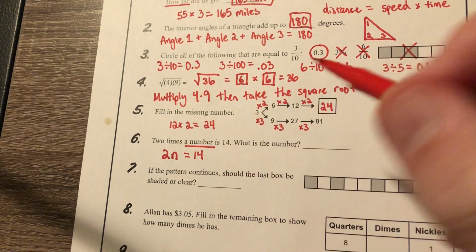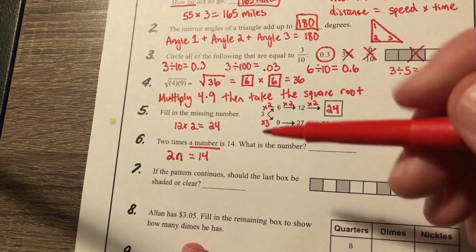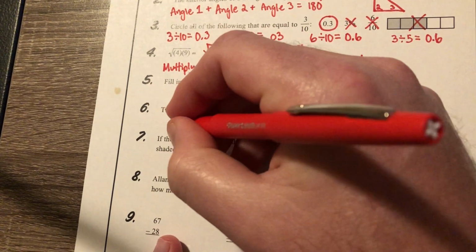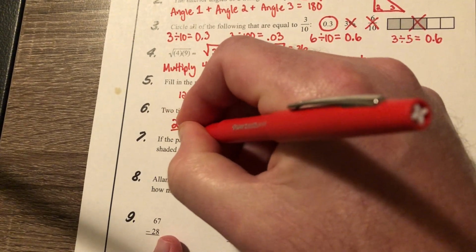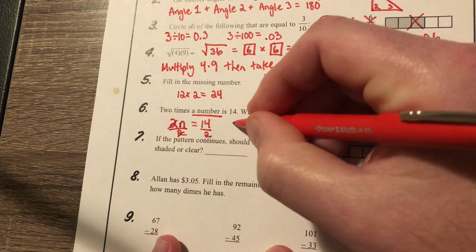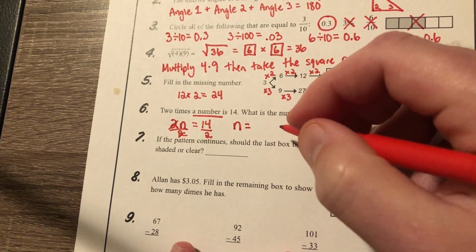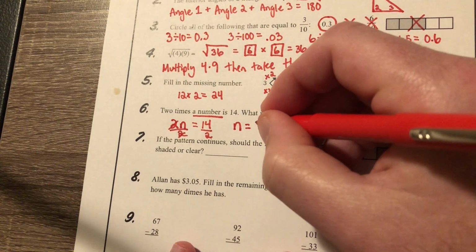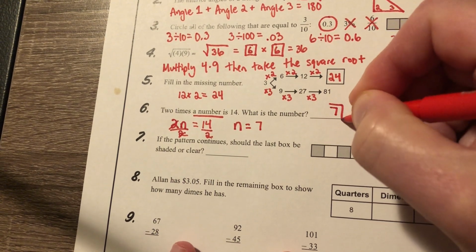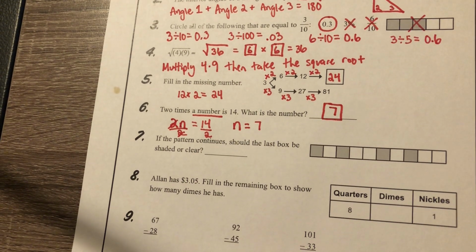So 2n means multiplication. So to figure out my missing number, or n, I have to do the opposite of what it's showing. So right now, if it's showing multiplication, I'm going to do the opposite of that, which is division. So now on the left side, I'm just left with my variable. And then on the right side, I'm going to do 14 divided by 2, which is 7. So my missing number is 7, because 2 times 7 would give me 14.